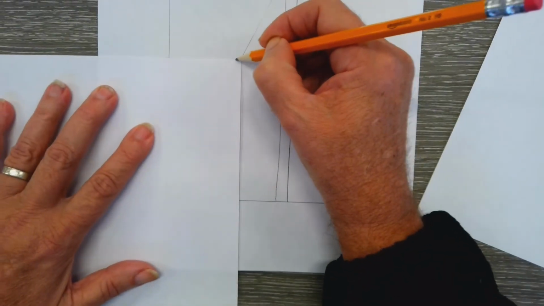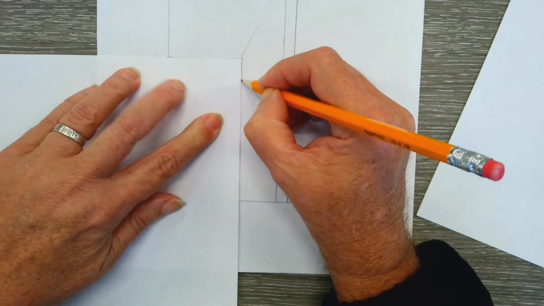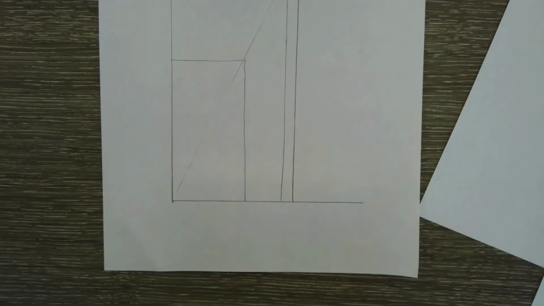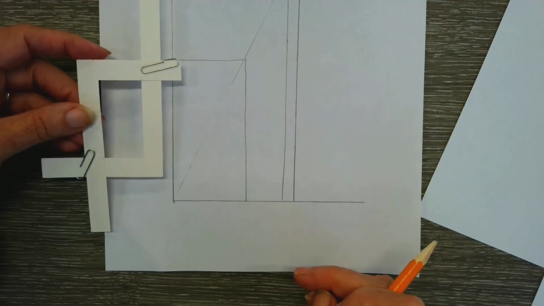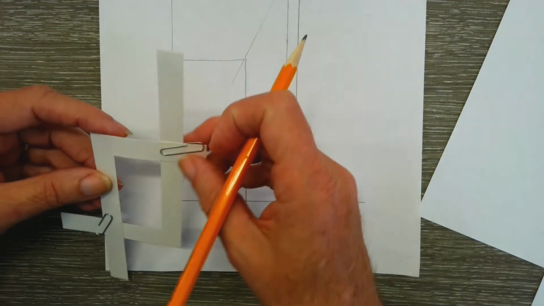Anywhere on that line that you go over and down, you're going to end up with the same proportion rectangle as the viewfinder. And that's very important because you want them to match.